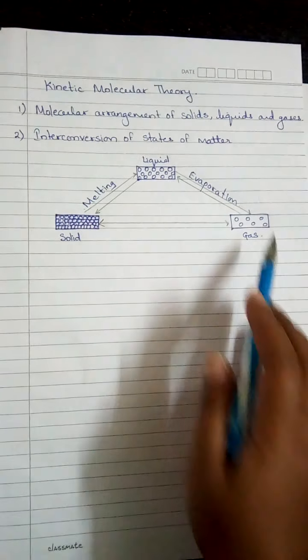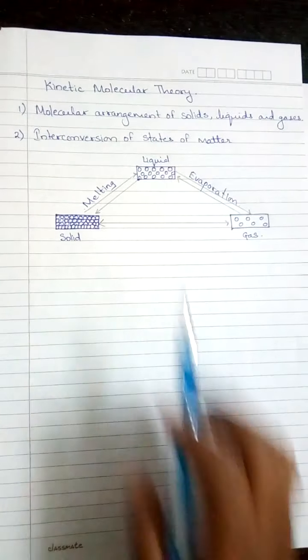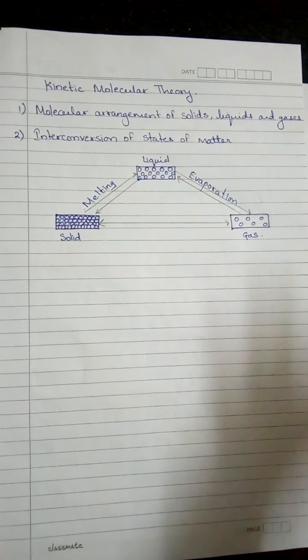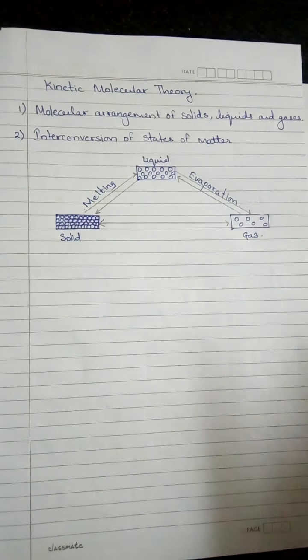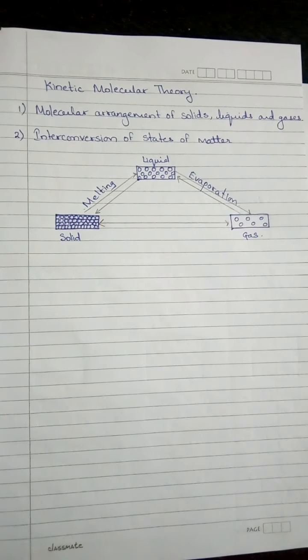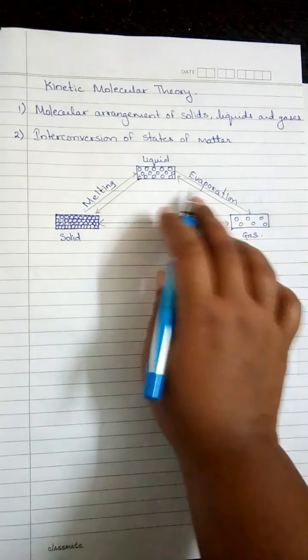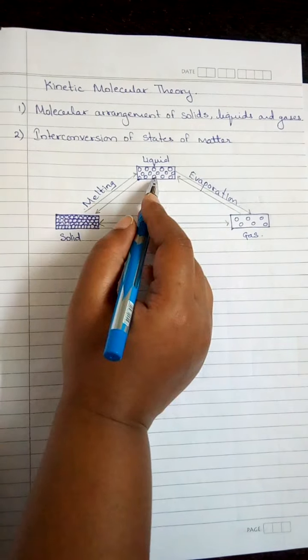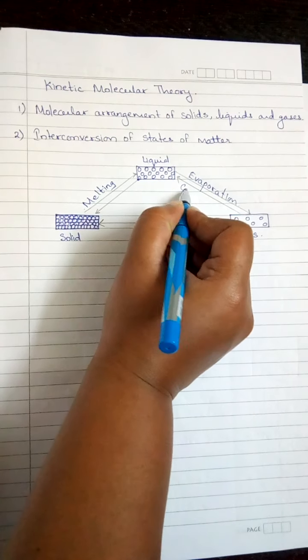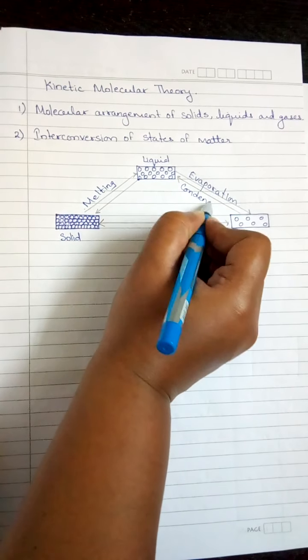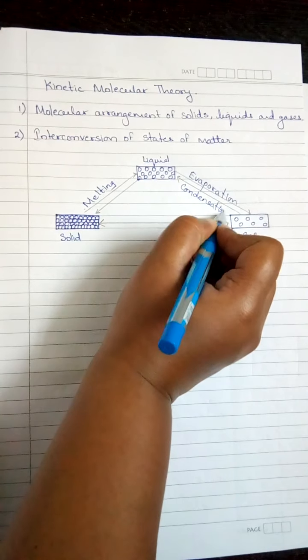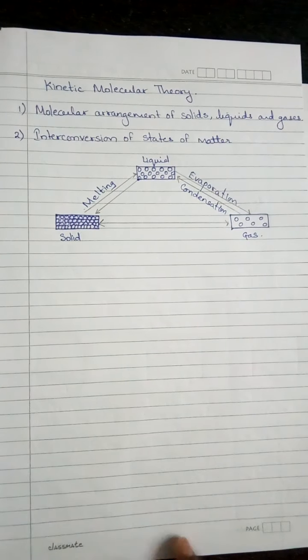Now we will decrease the temperature. What will happen if we take a gas and cool it? Like when your mother heats some water, you put a plate over it. After some time you find some droplets under the plate. That is because the gas has been cooled by the cool plate, so it will change to liquid. This conversion is called condensation.